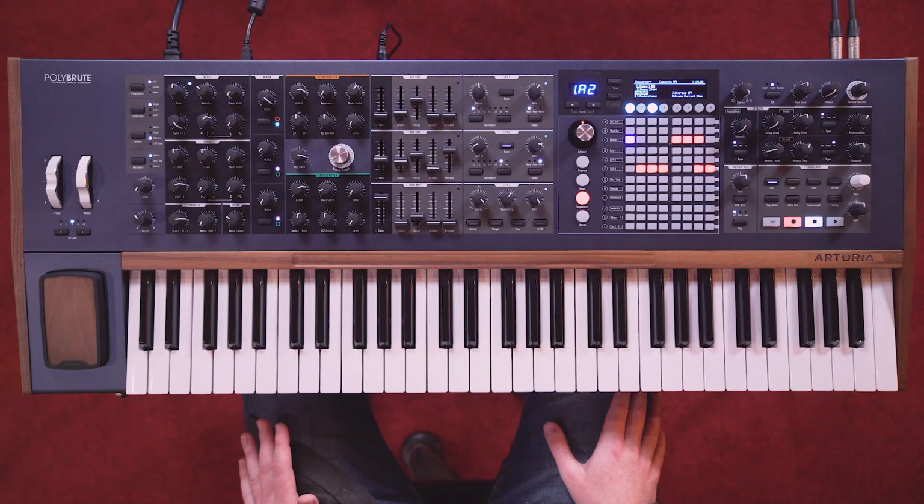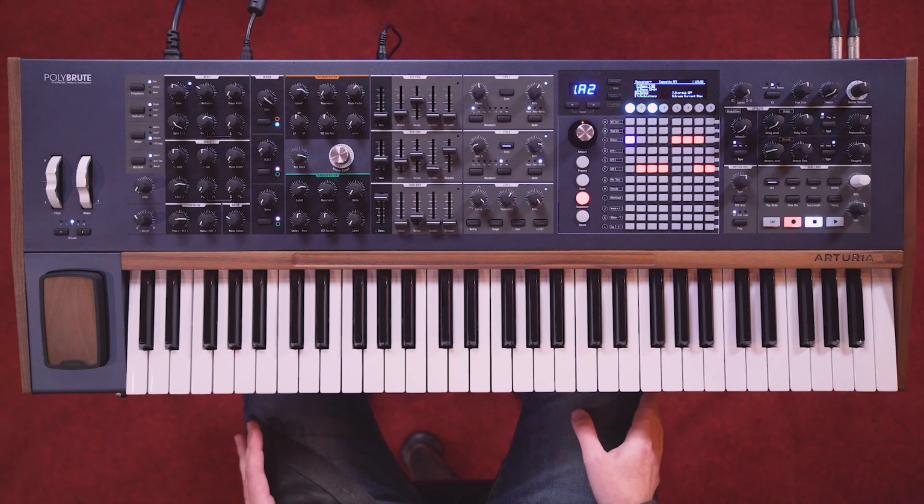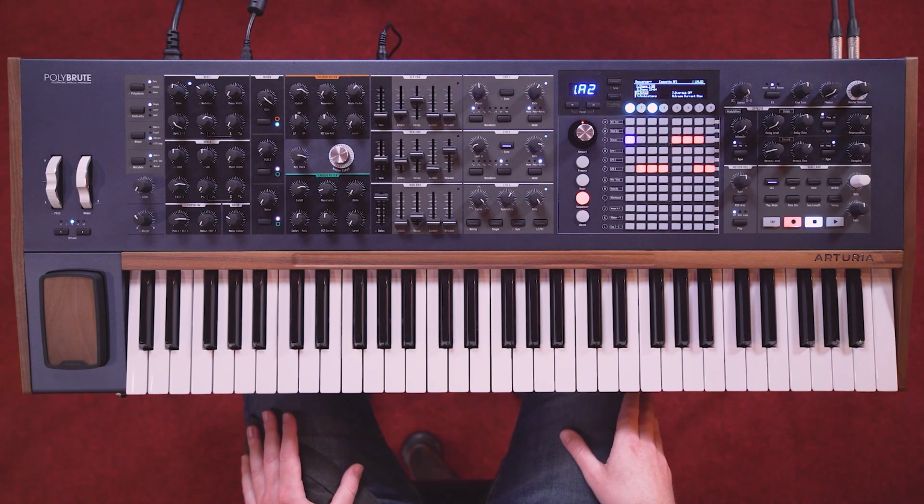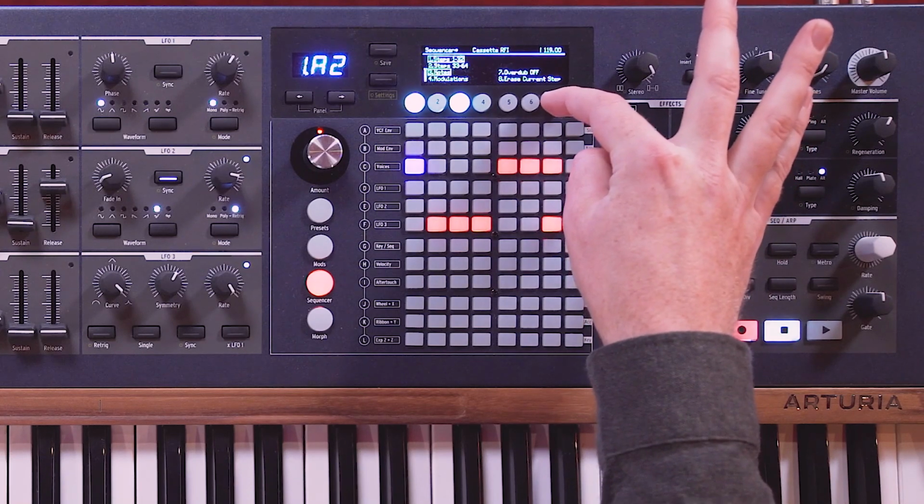Overdub adds the newly played notes to the existing step data. Great if you want to harmonize a single note. We turn it on by pressing 7 on the number keys.